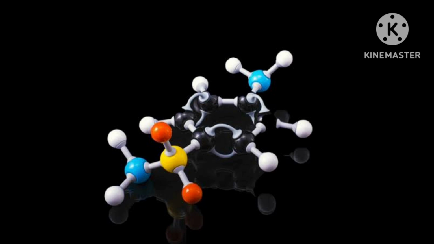Then it can make a branch, it can make a straight chain, it can make a cycle also. All carbons can join to each other. Suppose 3 carbons are there, then they can make a triangle form also.